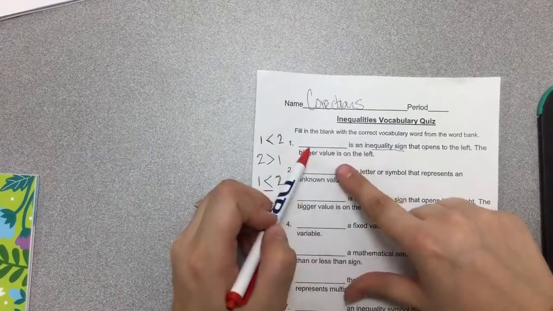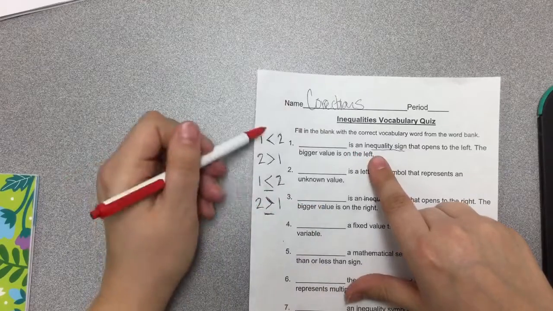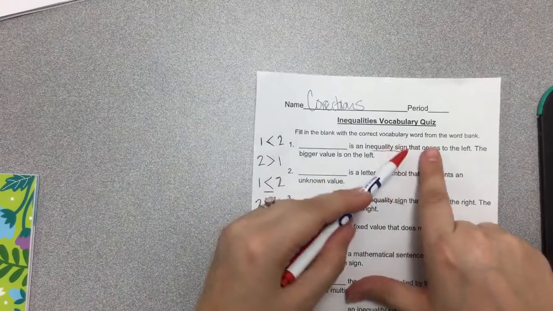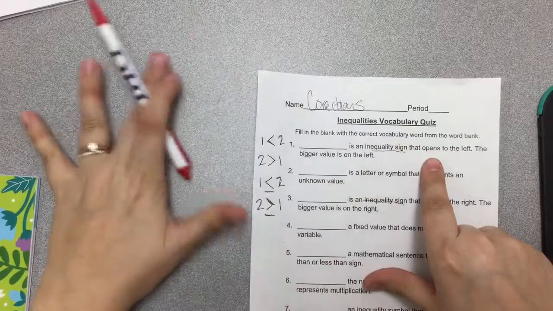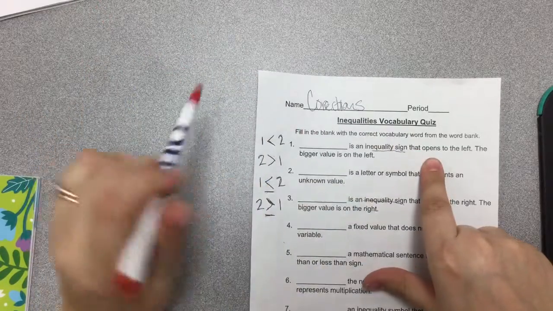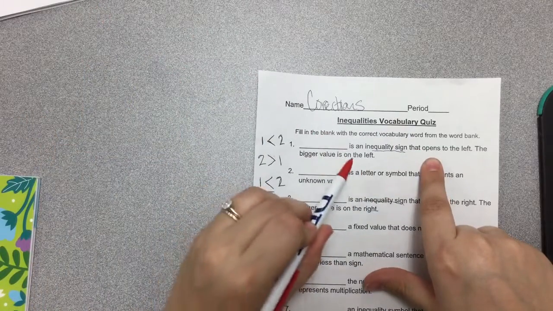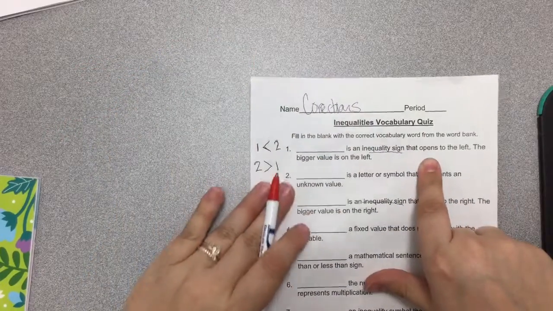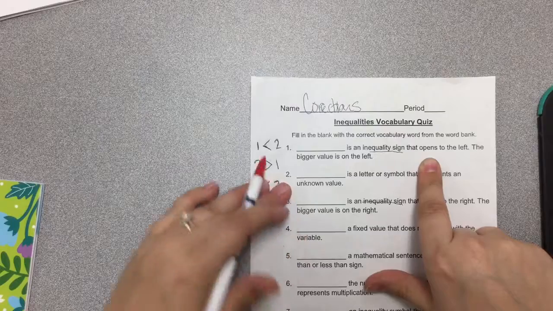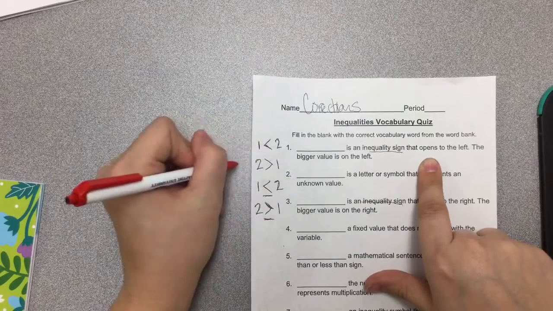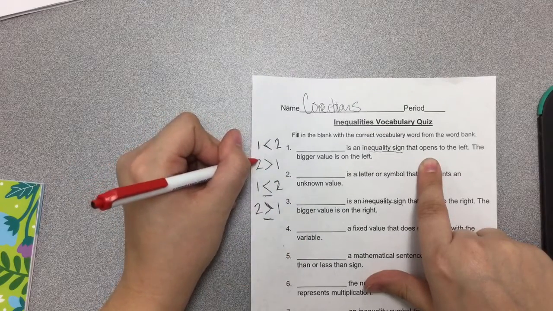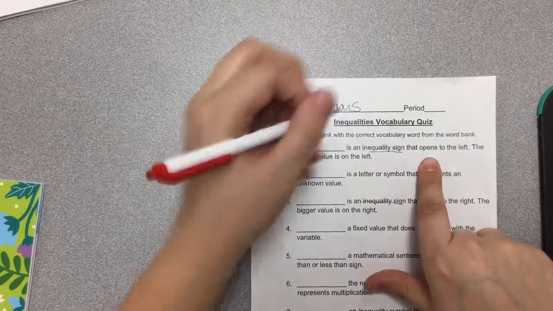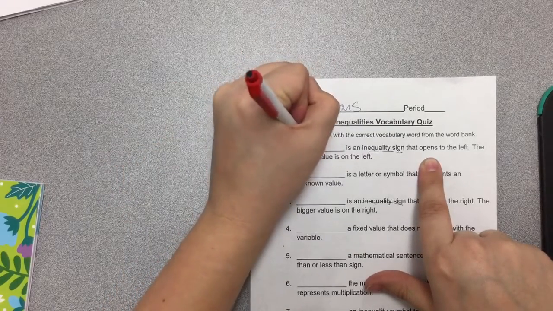So, blank is an inequality sign, so we're looking at these 4 signs, that opens to the left. This is our left side, so it needs to open to the left. The bigger value is on the left. It doesn't say anything about equal to, so I know I'm looking at these top 2 answers. And this one opens to the left. So 2 is greater than 1, so the answer should be greater than.